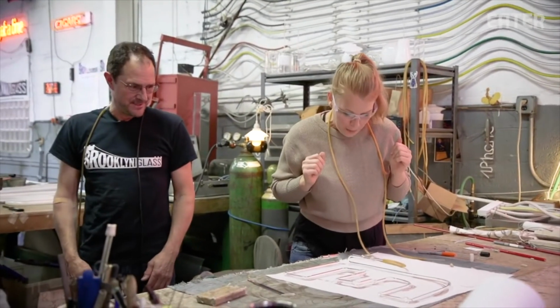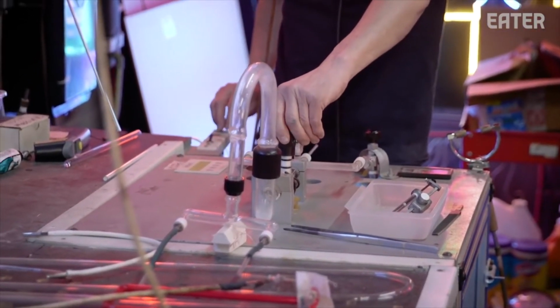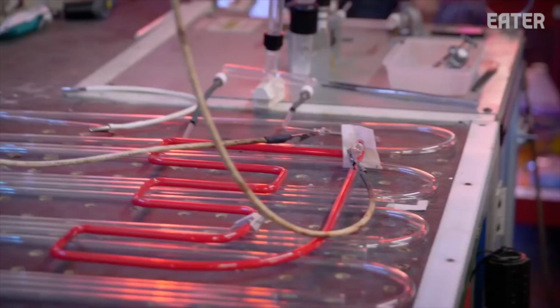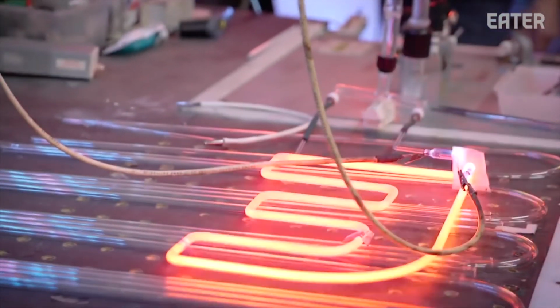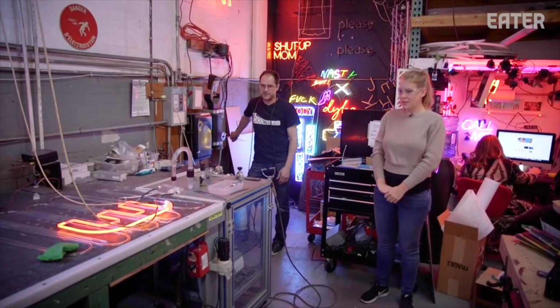Now what you have to do is see if it lights. So the first thing I'm going to do is take most of the air out of the tube, but I'm going to leave a little bit in. If atmosphere is 760, we're at 1. Now I'm going to apply high voltage. And what this is doing is it's vaporizing any impurities that are in the tube.